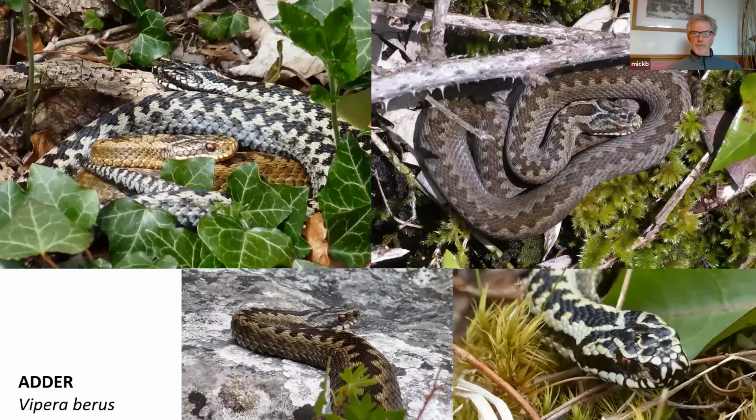The adder, a smaller snake than the grass snake, grows up to about 70 centimetres, although usually more like 50 or 60 centimetres. Of course, our only venomous snake has the characteristic dark zigzag down the back. The males are usually light grey with black markings, and the females light brown with dark brown markings.